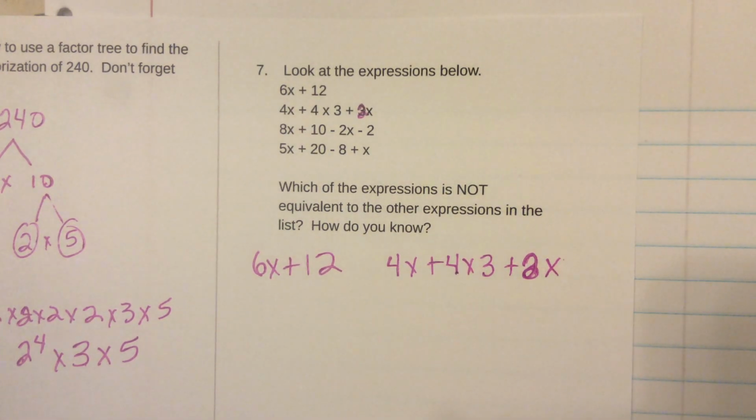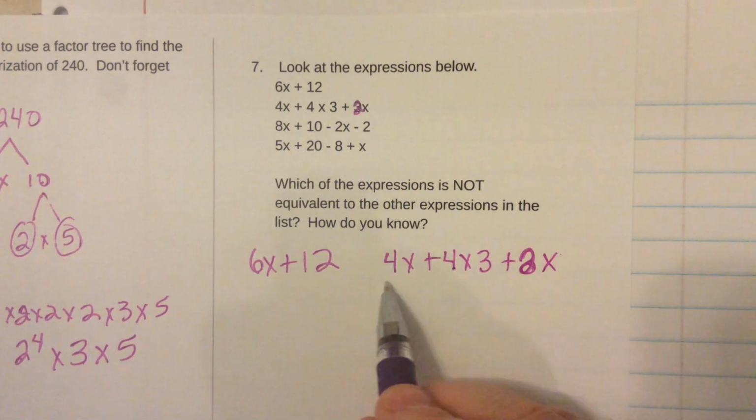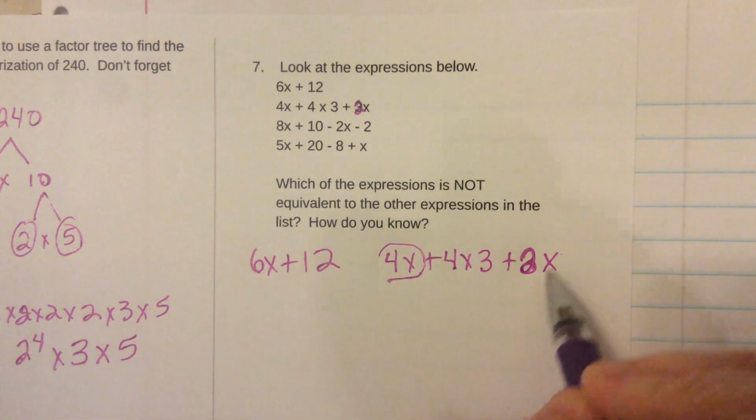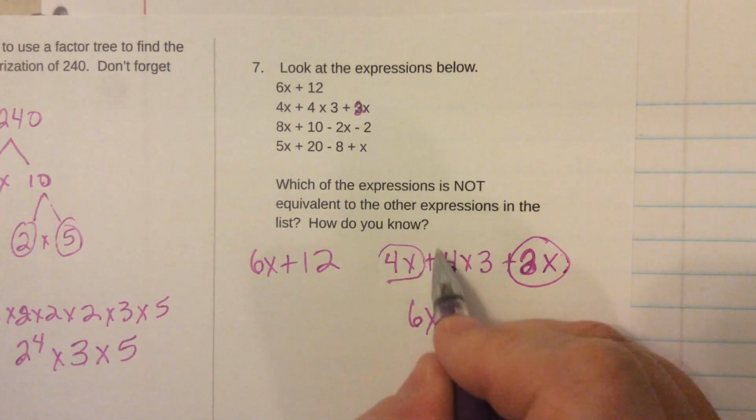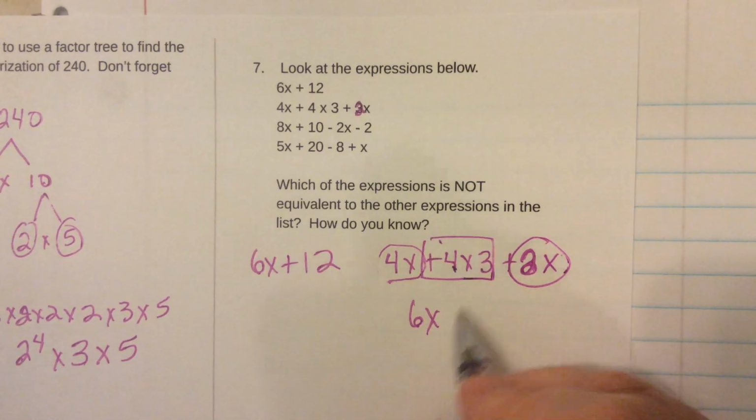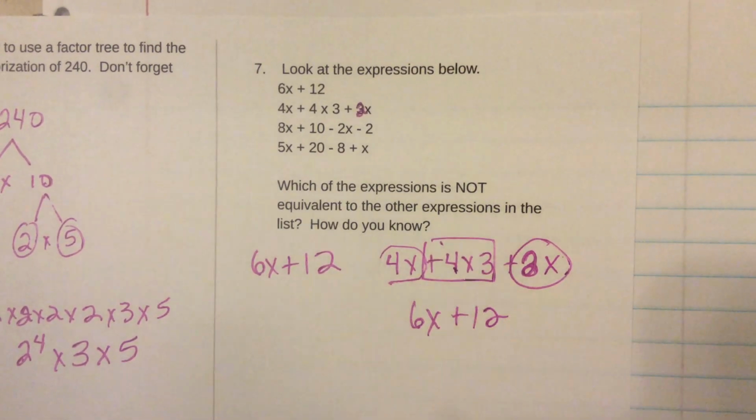Okay, 2x. All right. So I can combine my 4x's and 2x's and get 6x's. 4 times 3, though, is 12. It's a little bit different way of looking at that, right?